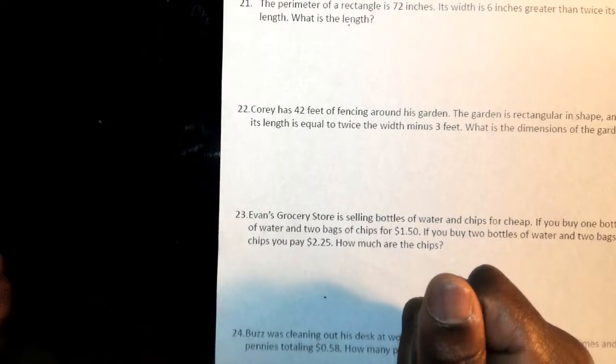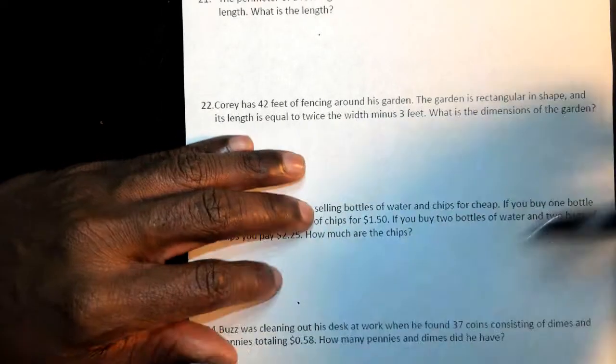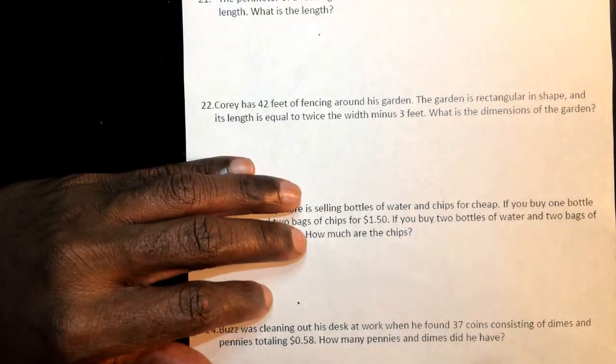Gonna make an A on this test today. You're gonna make all the A's in the major. You're gonna make Mr. Jones proud today, because you're gonna do it. If you got this far, I know you're gonna make an A because you care about what you're gonna make.